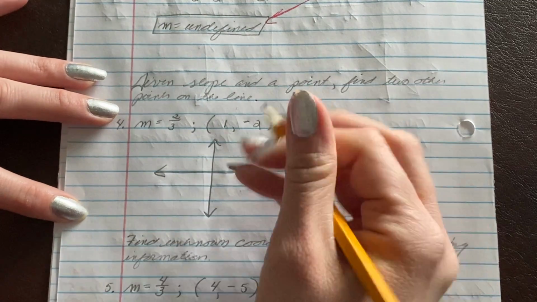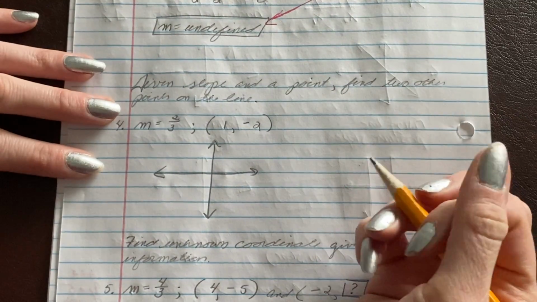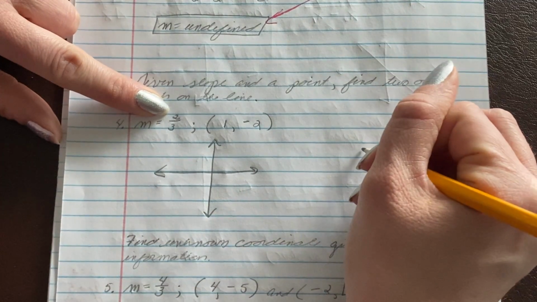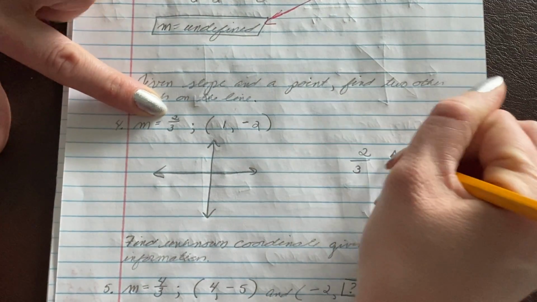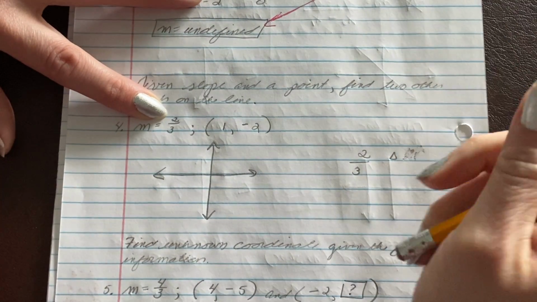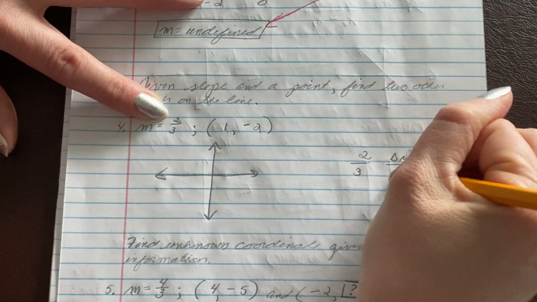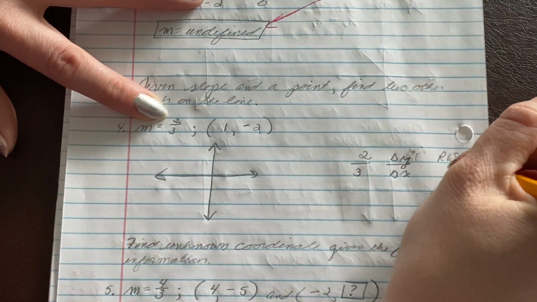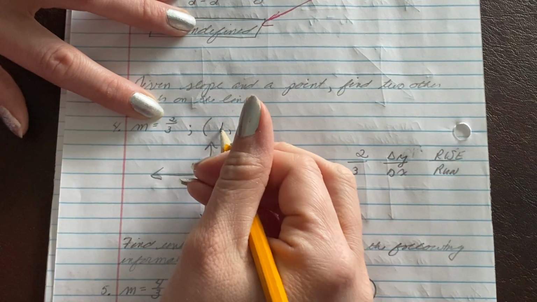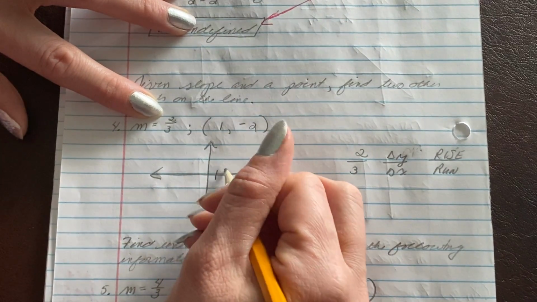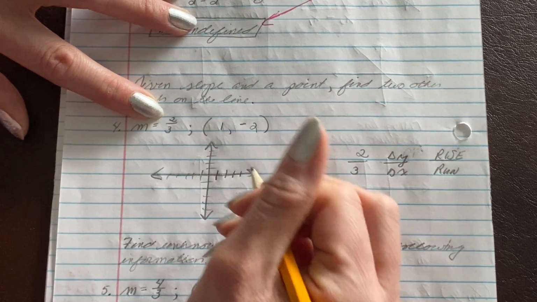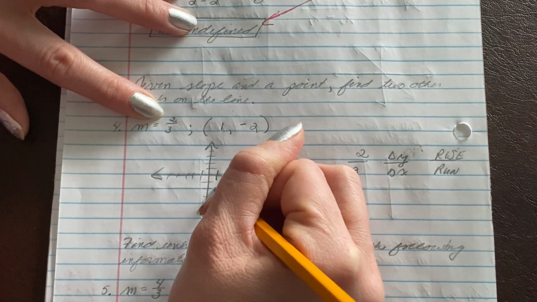Okay, sometimes it's helpful to draw the graph so you have a visual of what's going on. This is just one way of doing this problem. If the slope is 2/3, you're looking at the change in the y's over the change in the x's. So it's the rise over the run. If I plot (1, -2), let me get some notches on this coordinate plane. All right, so we have (1, -2).